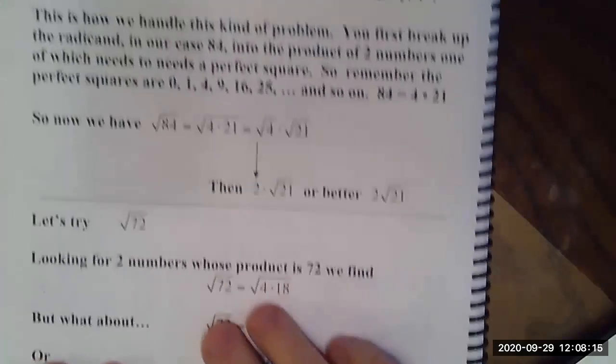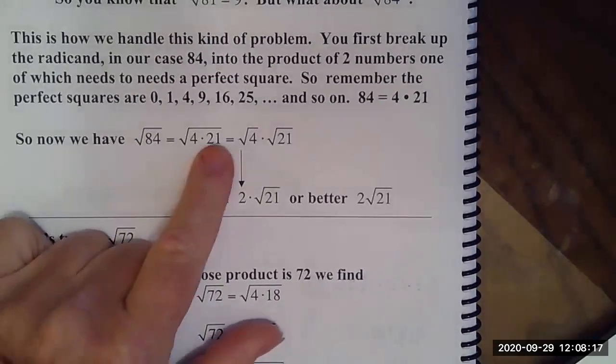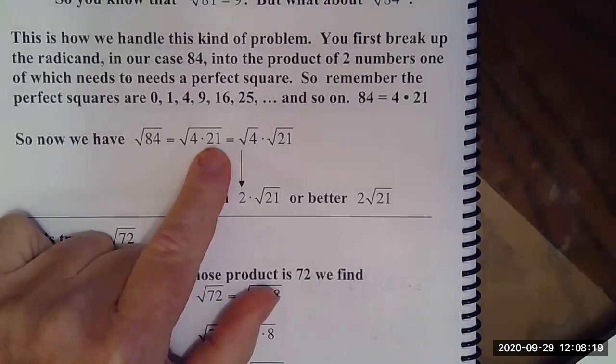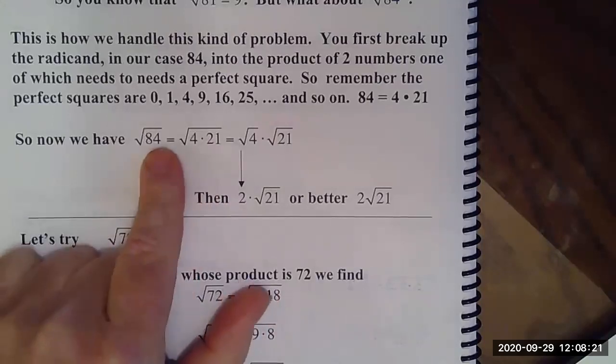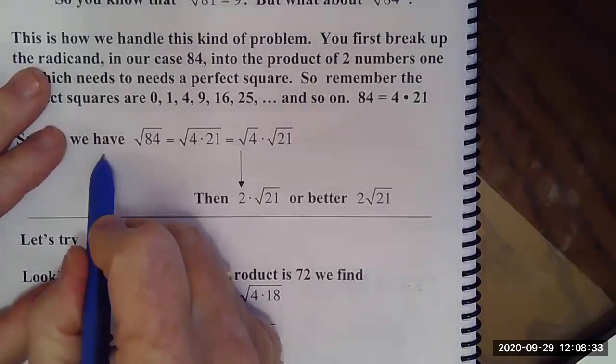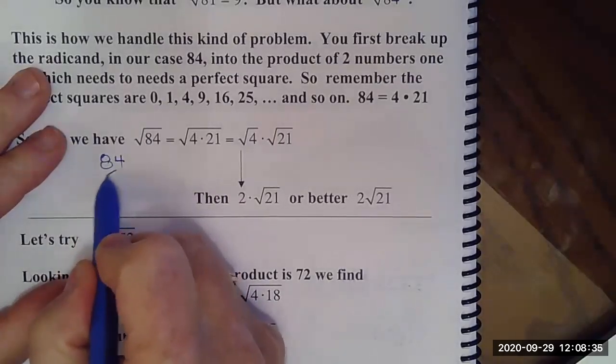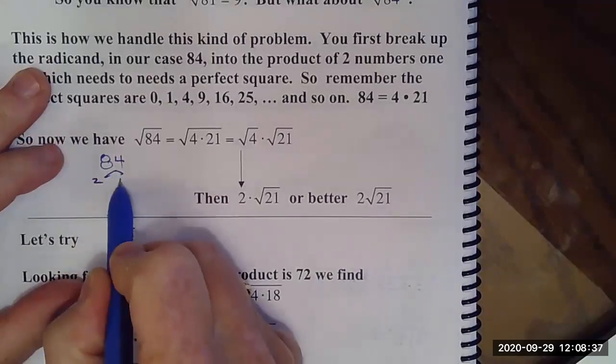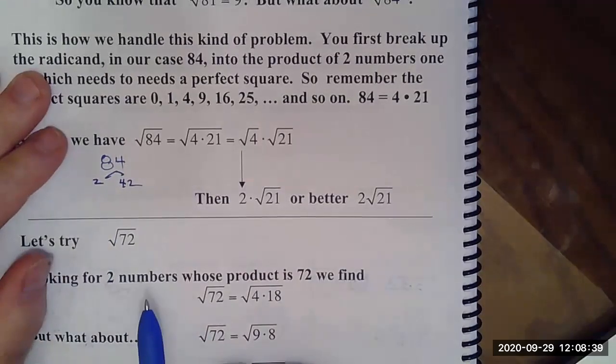So how I did this, 84, I broke it up into perfect squares. So instead of taking 84 and writing a bunch of prime numbers, I could have done that. I could have said, what goes into 84? 2, and just keep busting it up as prime factors, like that.